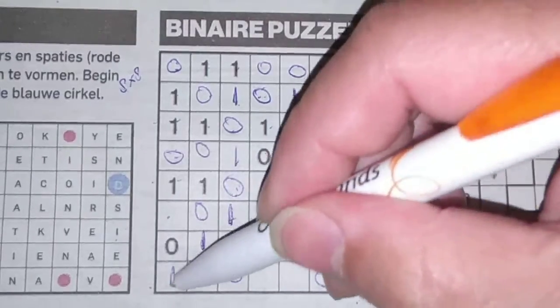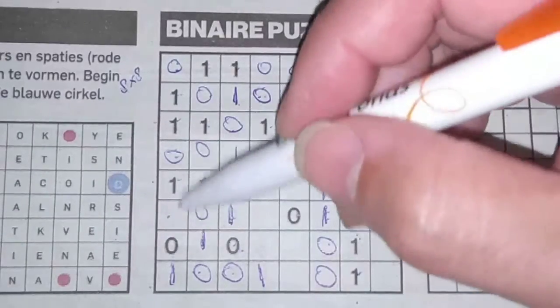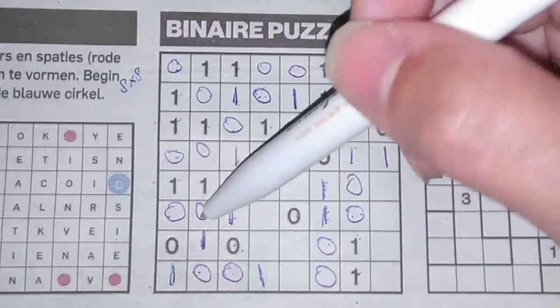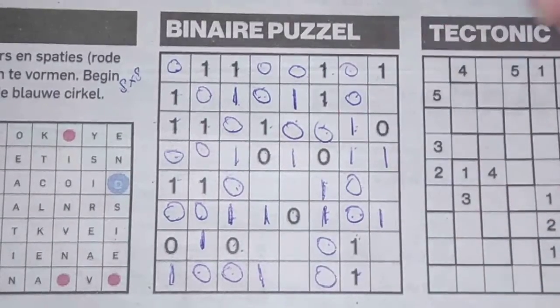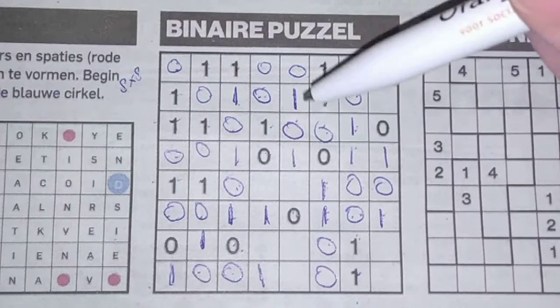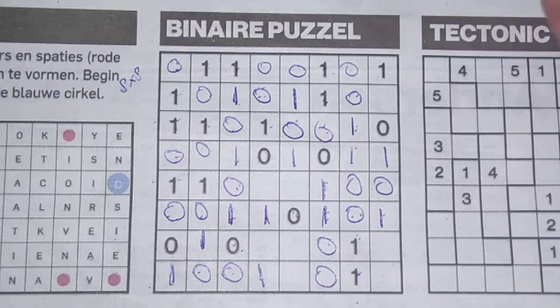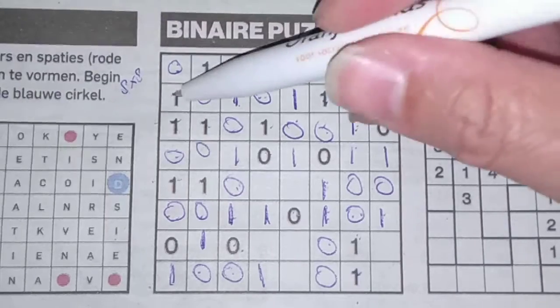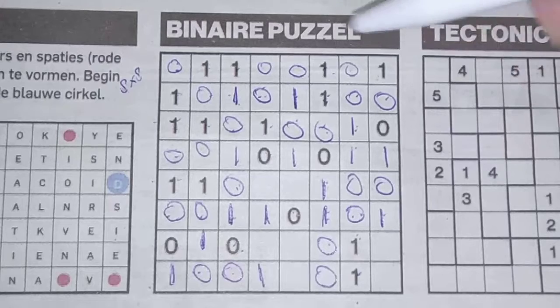Double O here and 1, then 1, 1, 2, 3, 4, 4 ones, so the rest are O's. We have 4 O's here, so the rest are 1s. Between 2 1s comes an O. Then 1, 2, 3, 4, 4 ones, so the rest are O's.